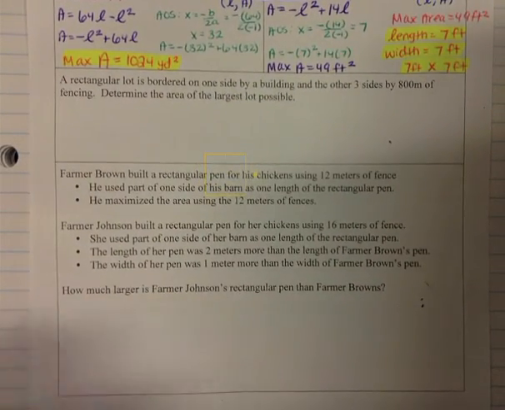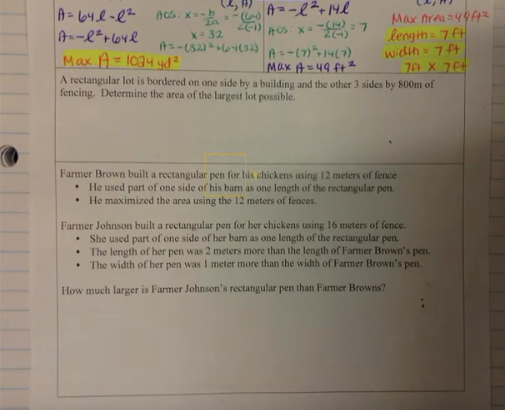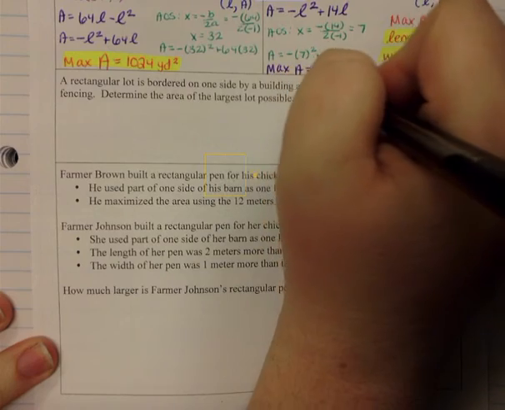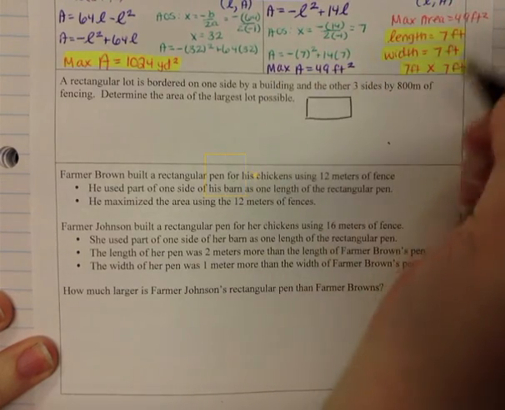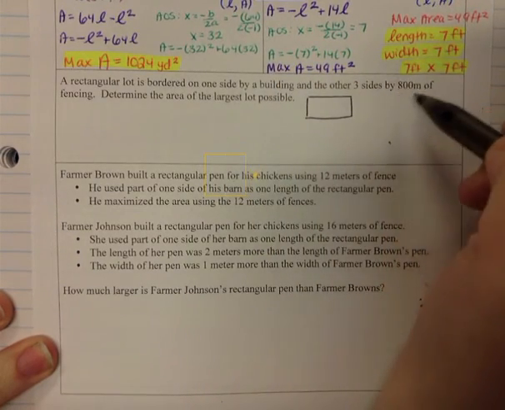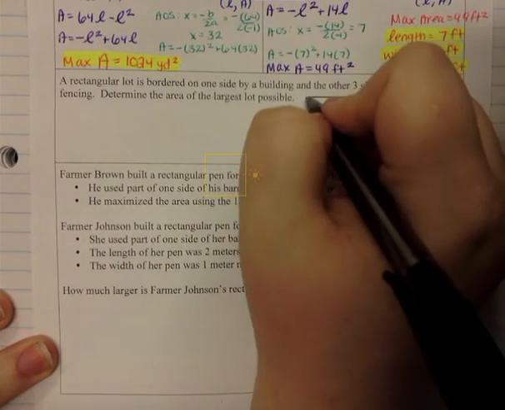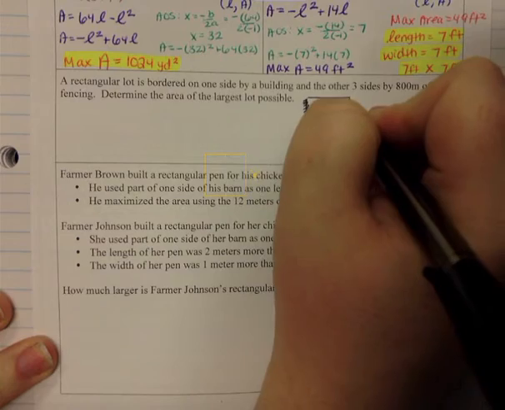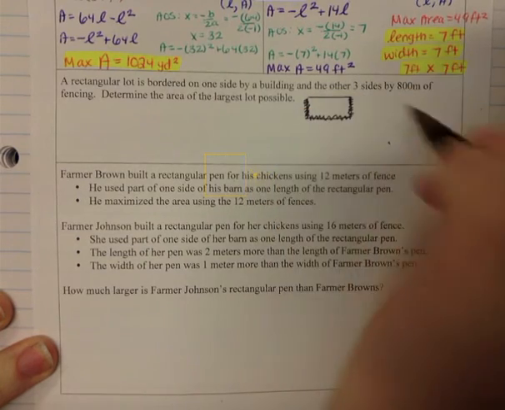This one is, we have a rectangular lot bordered on one side by a building and the other 3 sides by 800 meters of fencing. Determine the area of the largest possible lot. This one, we have that rectangular lot bordered by one side of a building and the other sides by fencing. So only 3 sides are the fence. So only these 3 sides are your fence. We don't even count that one.